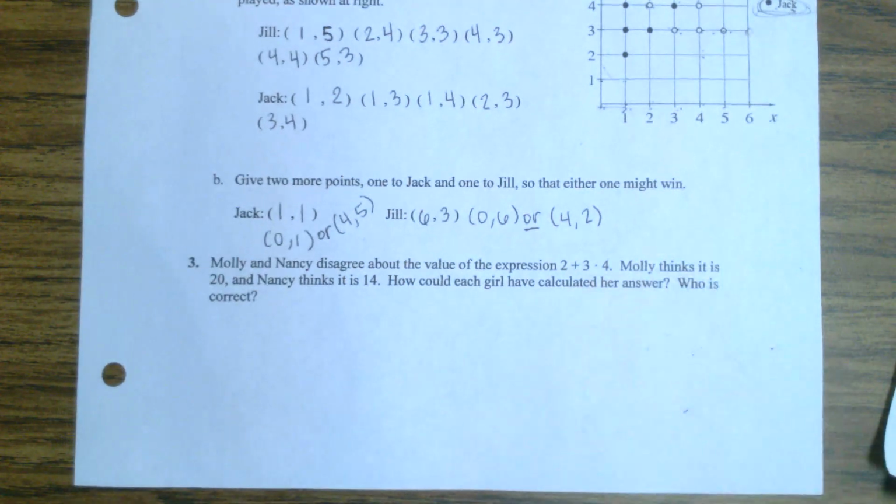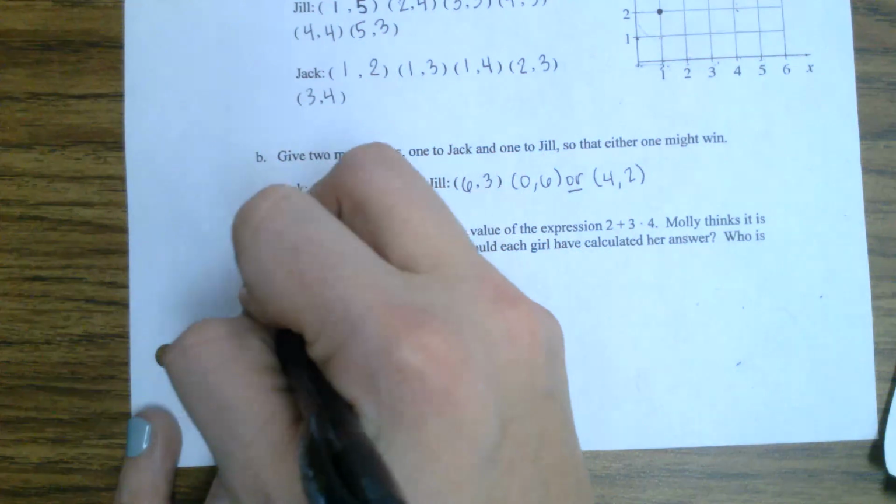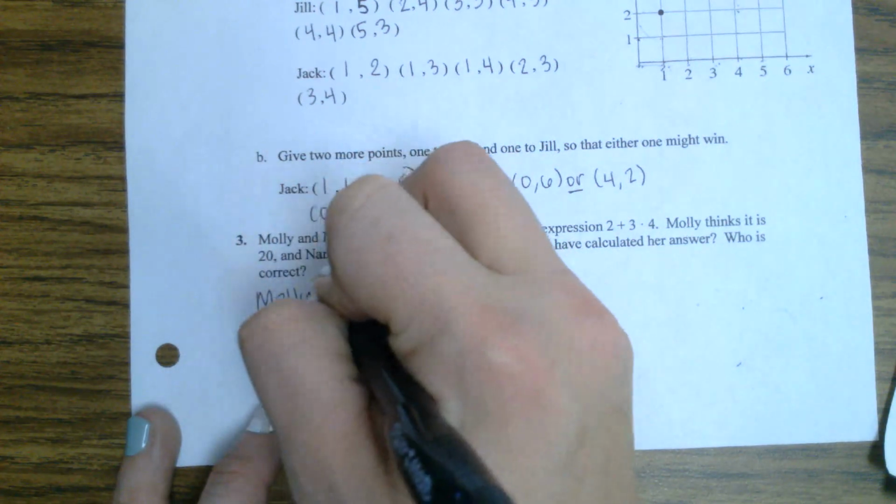Okay. Number 3, Molly and Nancy disagree about the value of the expression 2 plus 3 times 4. Molly thinks it's 20 and Nancy thinks it's 14. How could each girl have calculated her answer? Who is correct? Okay, let's look at this. So Molly thinks it's 20.